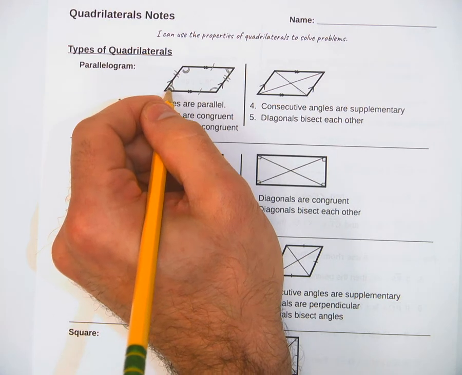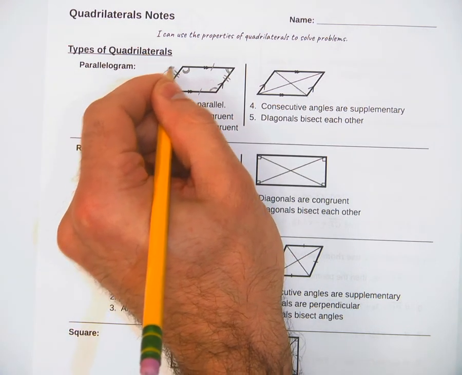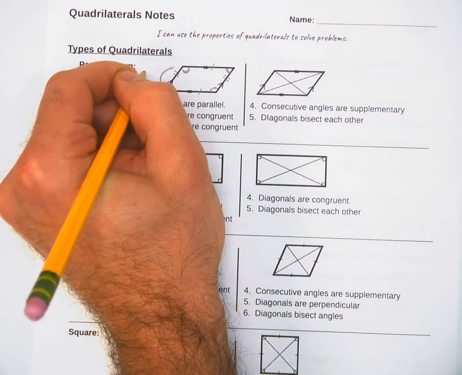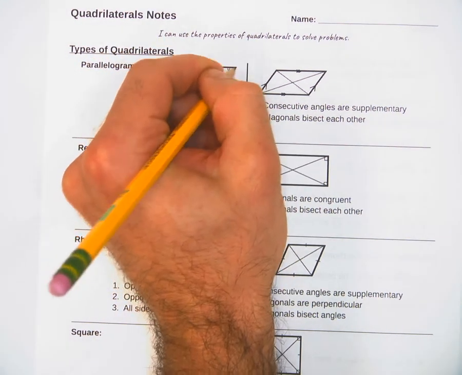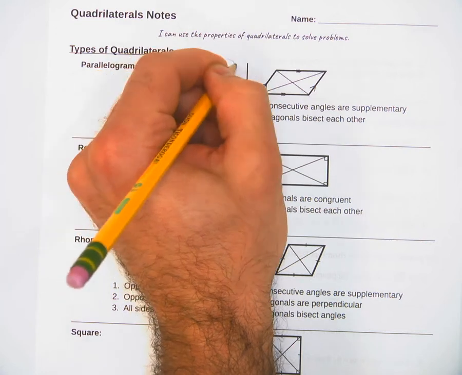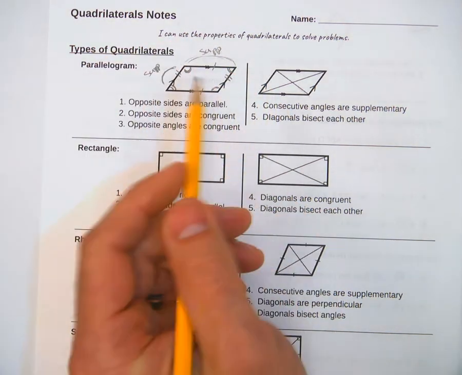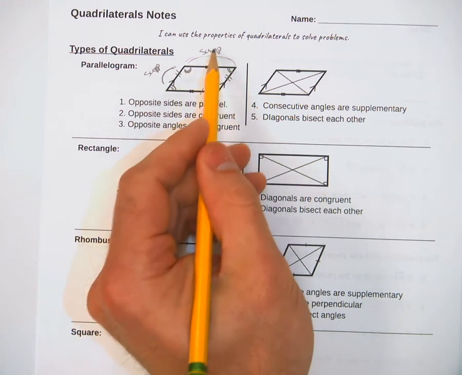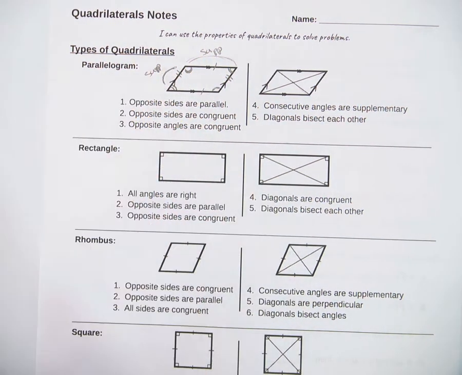That part actually belongs over here, saying that this angle plus this angle always equals 180. So those are supplementary. Same thing with these two, or with these two. Those would also be supplementary. So consecutive means right next to each other in a row, they add up to 180. So opposite are equal, and consecutive are supplementary.